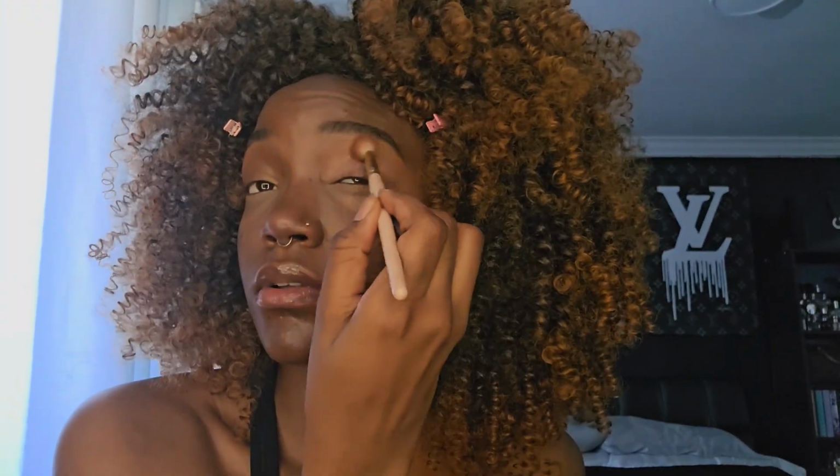I'm packing in some brown shimmer, and it's really cute. I really like it. I'm packing in the same kind of brown color, just sparkly. And then on my upper lid, I did go in with a brighter gold sunset sparkle just to really add definition.